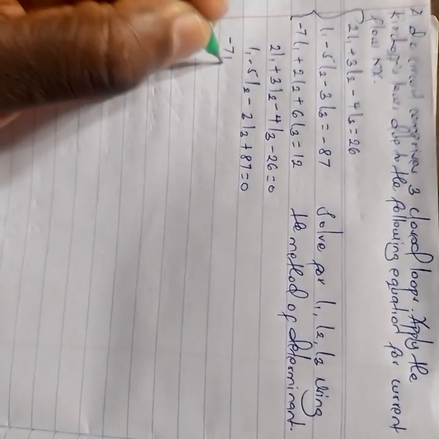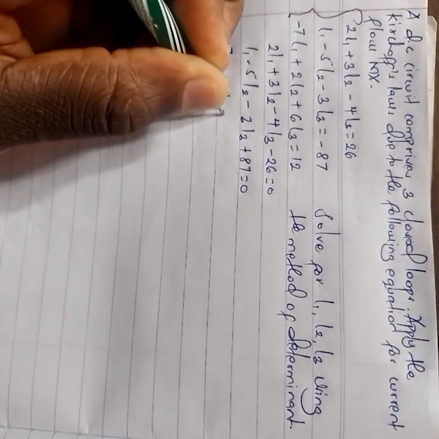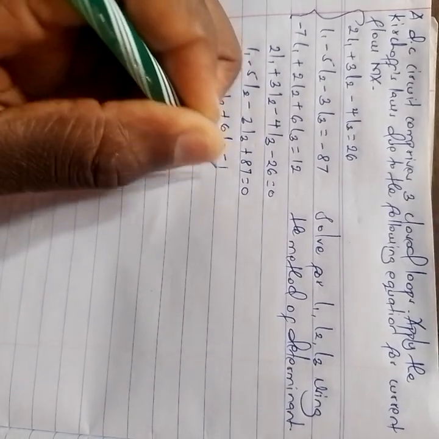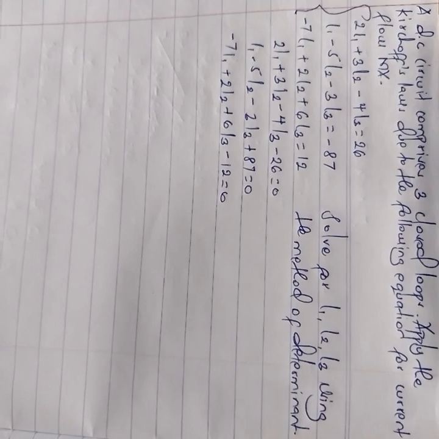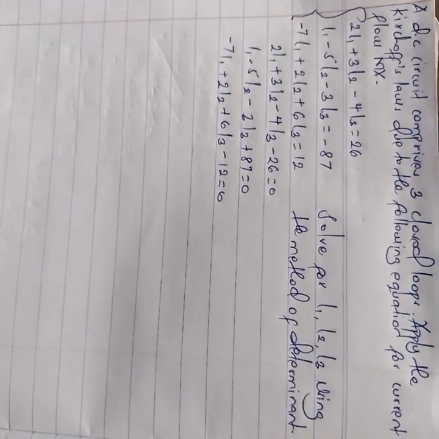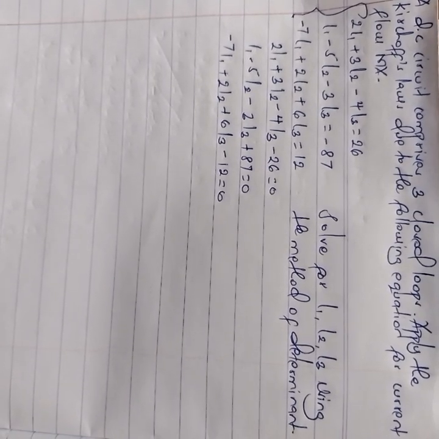Negative 7I1 plus 2I2 plus 6I3 minus 12 is equal to 0. Now that's the form of our equation. We first write it in this form. That's the first step. Now we move to finding the I.